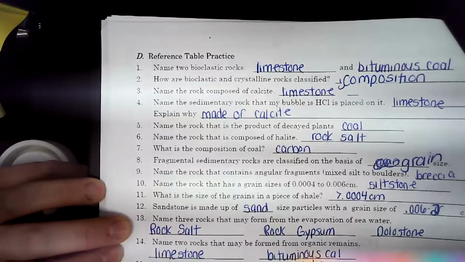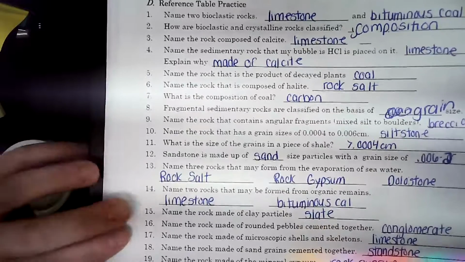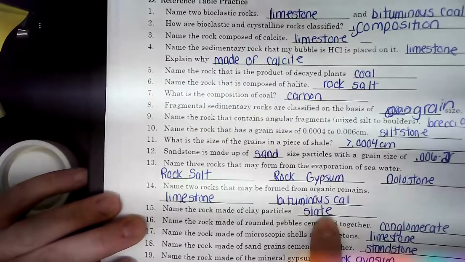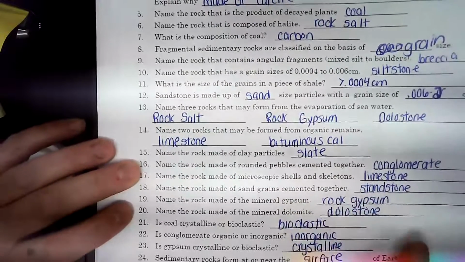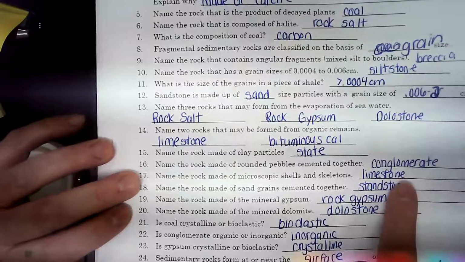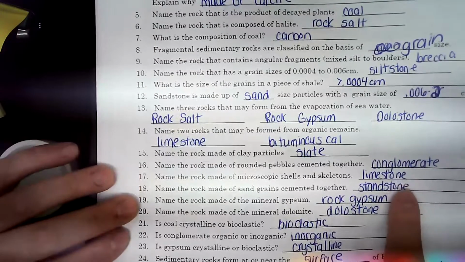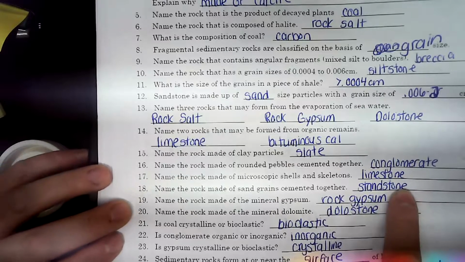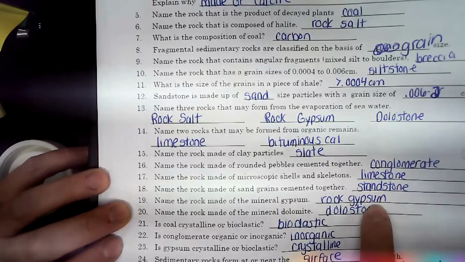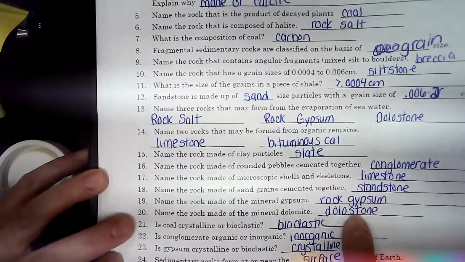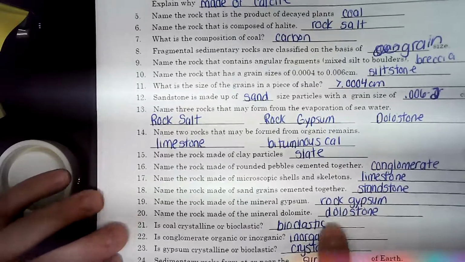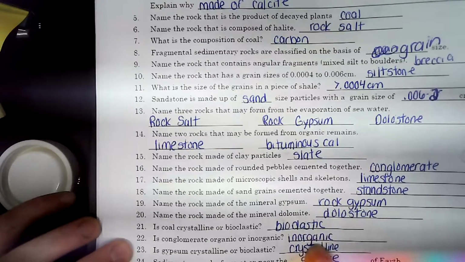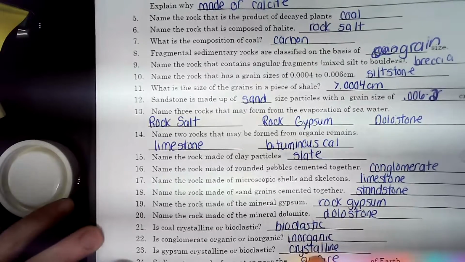If you had limestone in there too, that wouldn't have been wrong. 14 is limestone and bituminous coal. 15, slate. 16, conglomerate. 17, limestone. 18, sandstone. 19, rock gypsum. 20, dolostone. 21, bioclastic. 22, inorganic. 23, crystalline.